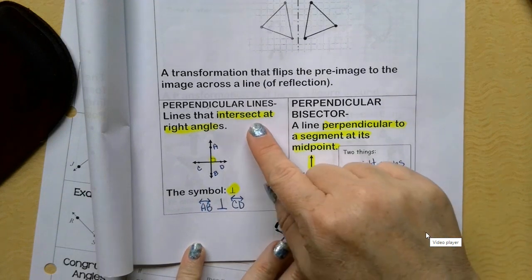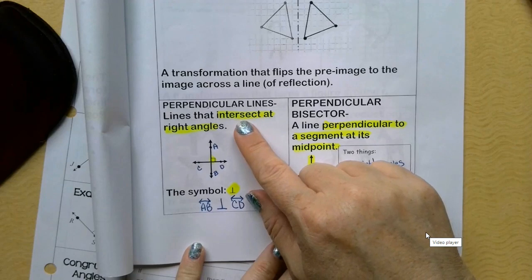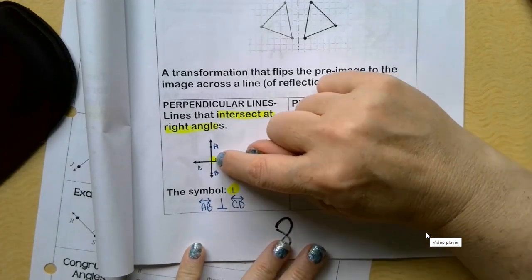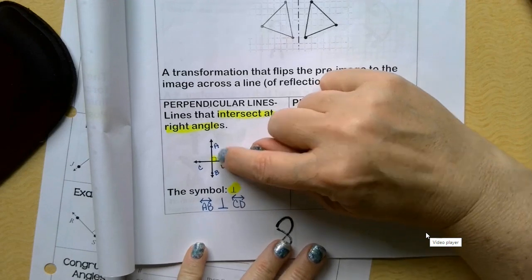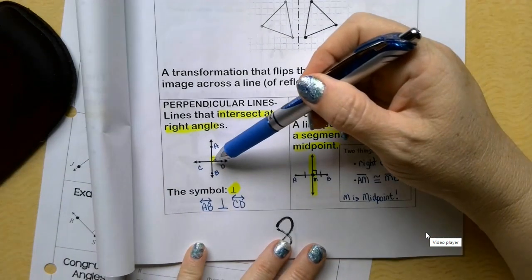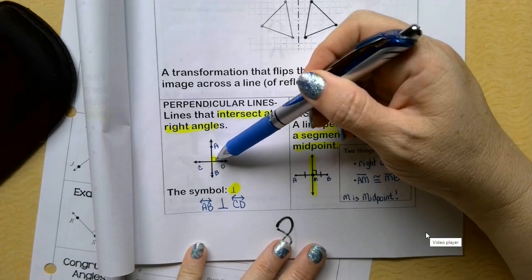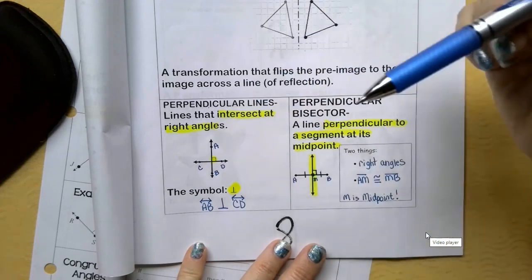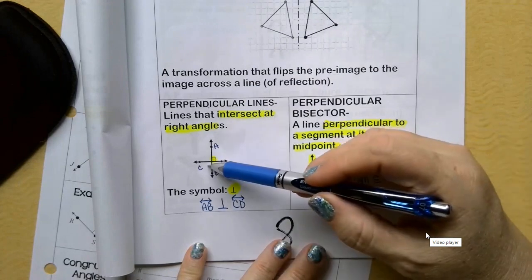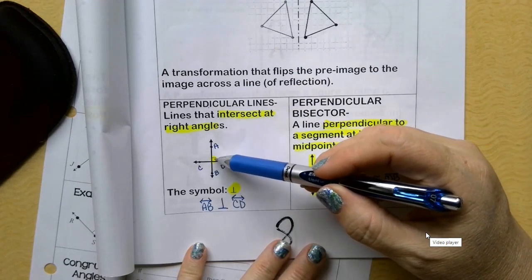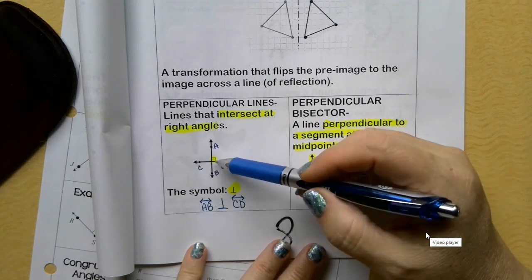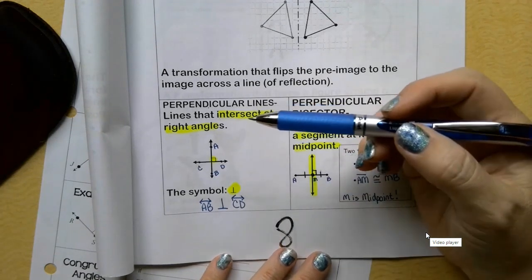Okay, so perpendicular lines are lines that intersect at right angles. So these two lines are intersecting, and they're forming a right angle right here. Now remember, if there's a right angle here, there's also one here because these are going to add to 180. 90 plus 90 is 180, which is the straight angle. And then there's also a right angle here and a right angle here. We just don't typically put that in all 4 places. If it shows up in one, then you know it's in all the other places.